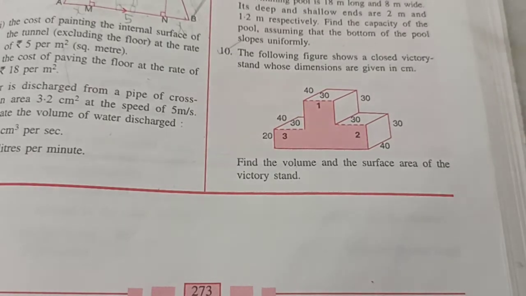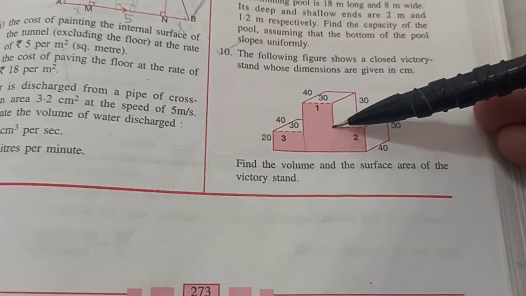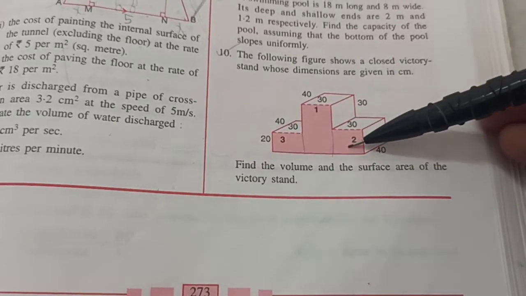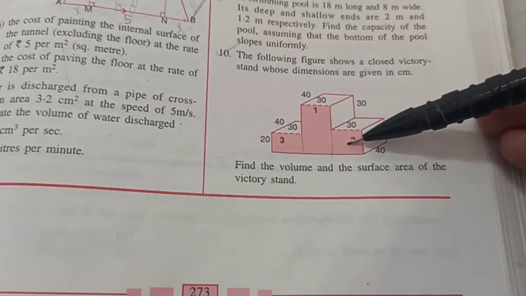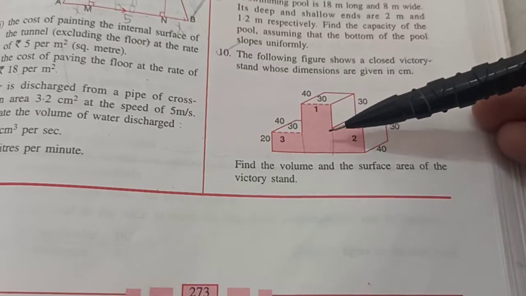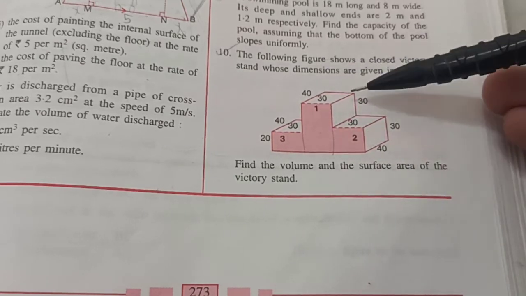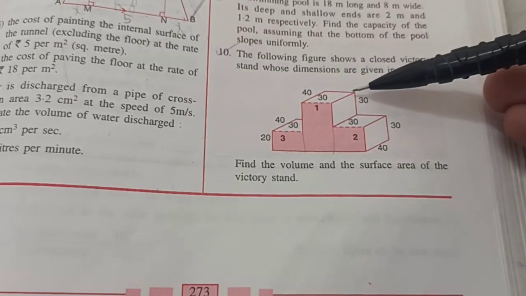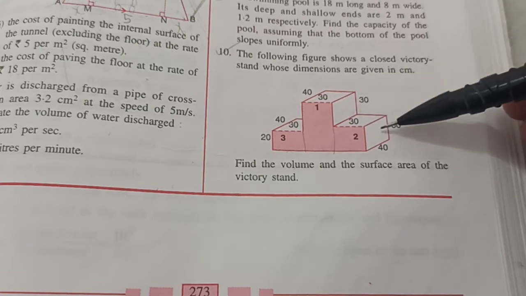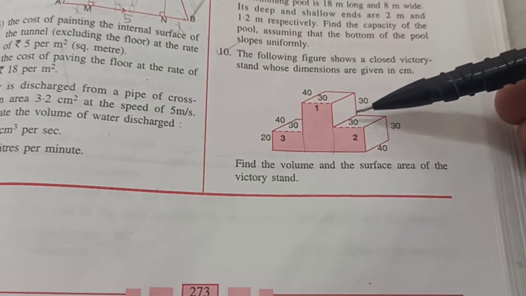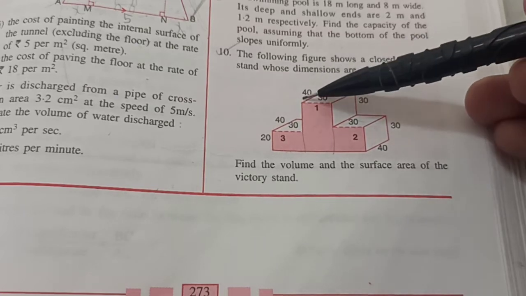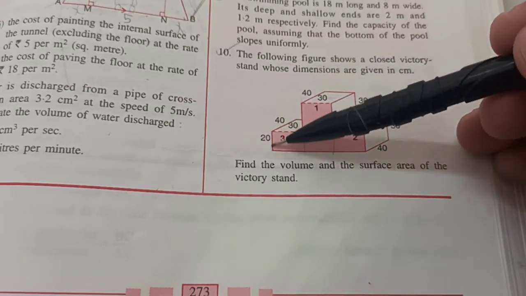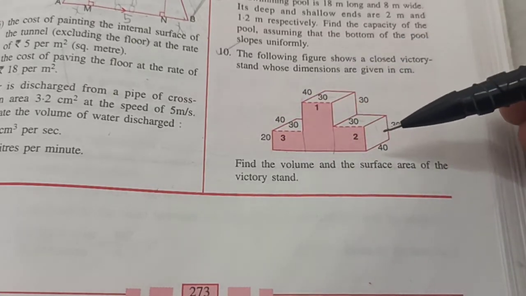Now, if you look at the surface area, I can divide this into three rectangles, 1, 2, 3. So these three areas can be found out with the help of the dimensions given. Similarly, the back portion's area can also be calculated. Then we have the side portions. This is a side portion, top portion, side portion, top portion, side portion, top portion, and side portion. So many rectangles to add.